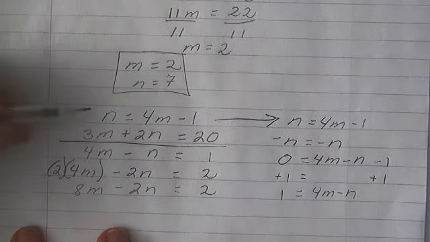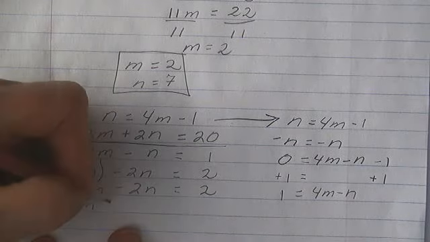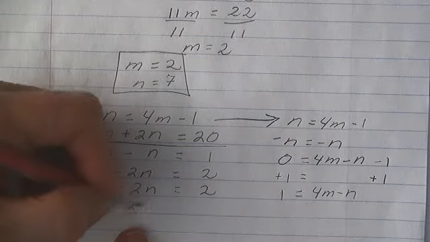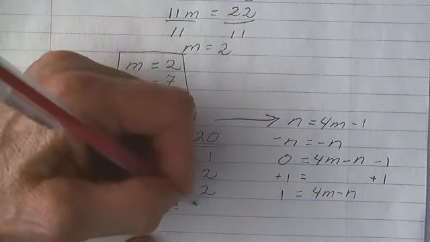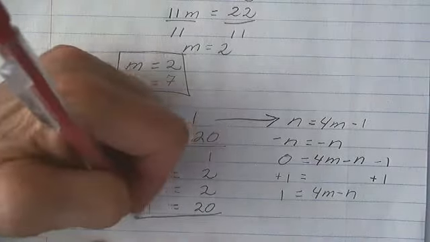Getting closer. We know that 3m plus 2n equals 20. Finally have something we can work with.